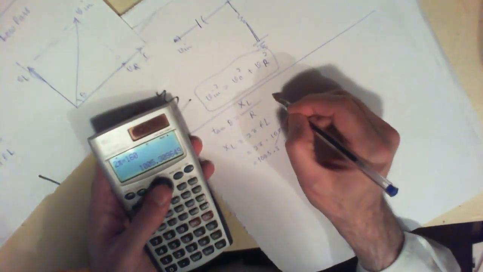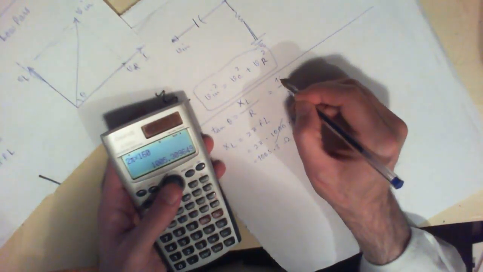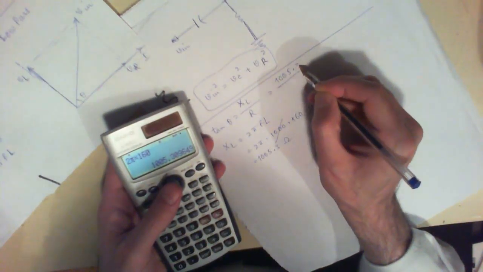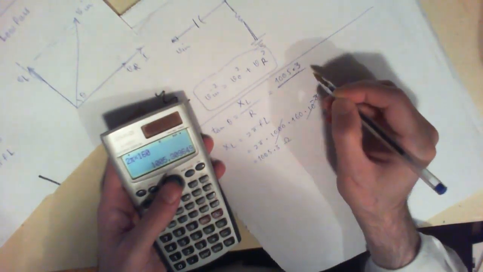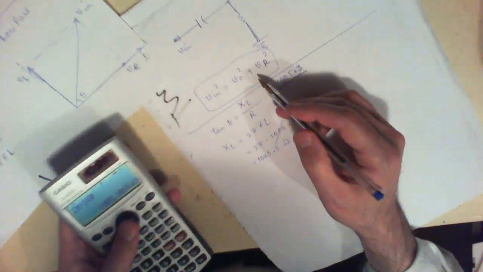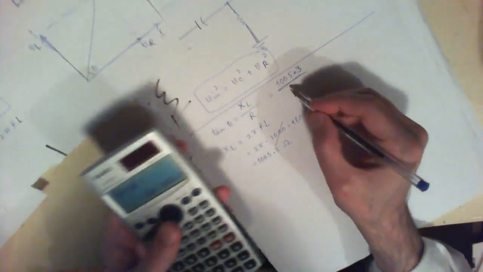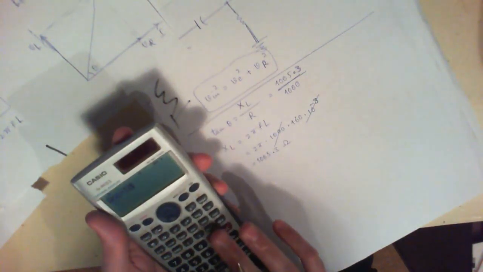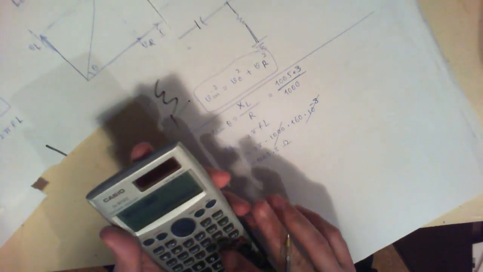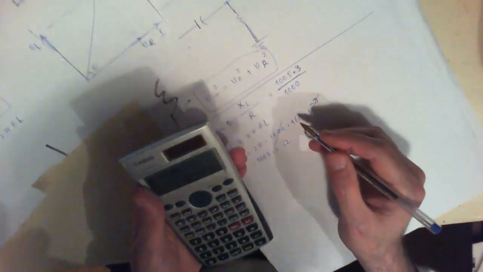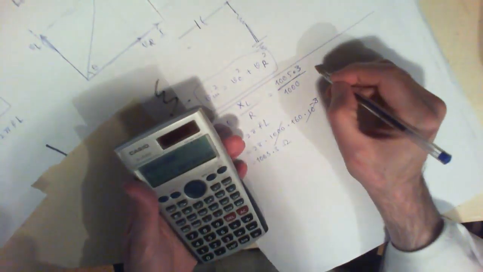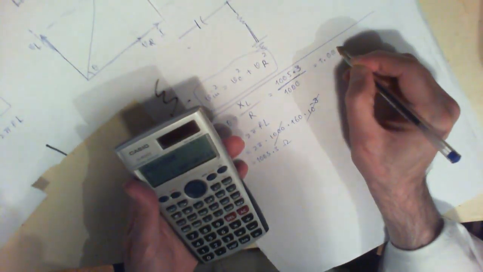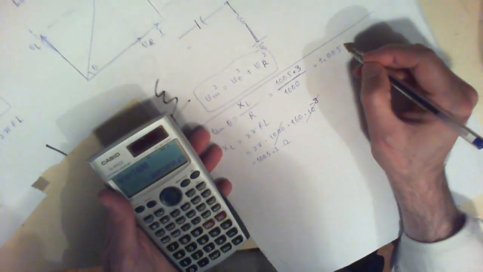So then your tan of theta is equal to X of L, which is 1005.3, over R, which is basically in this case 1000 ohm. So this divided by 1000 is equal to 1.005. That's a ratio actually.